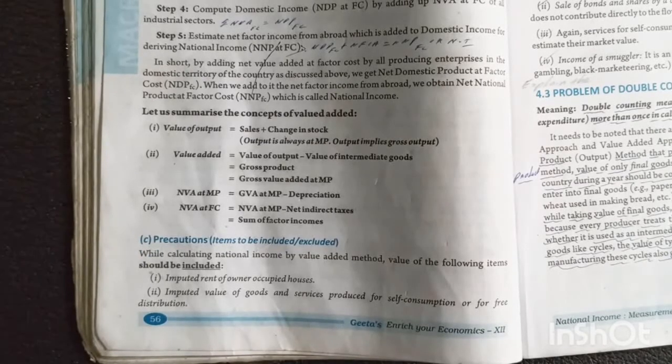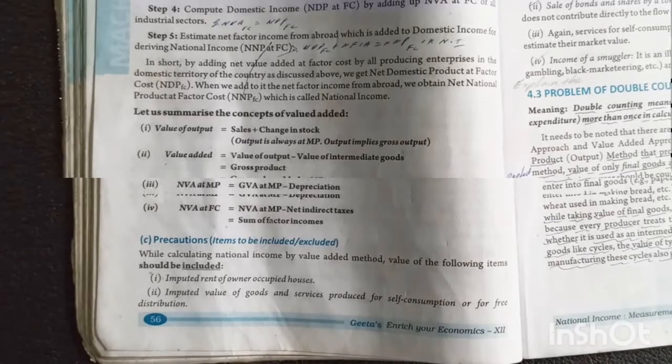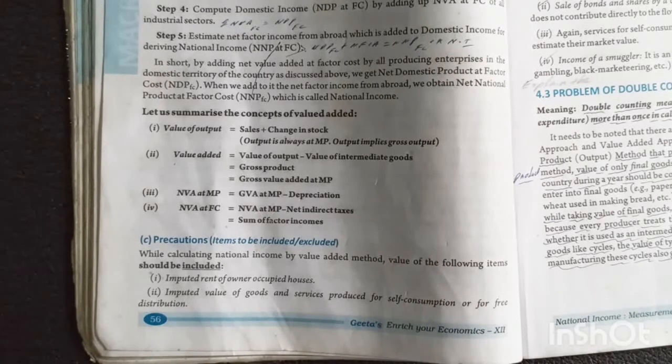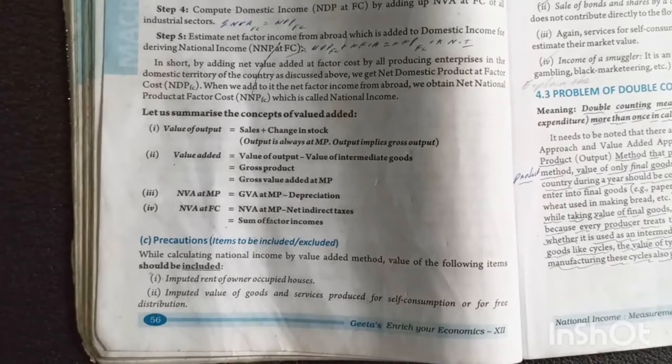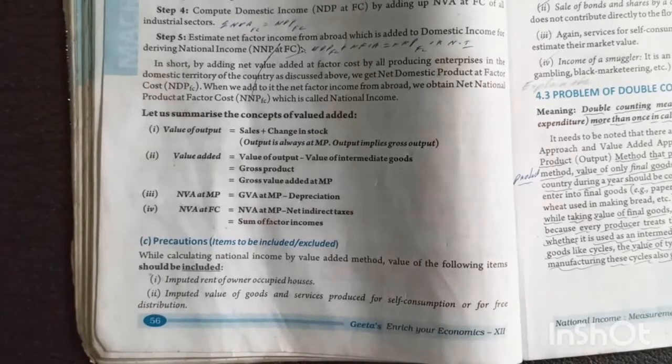Okay. Point number 2 is imputed value of goods and services produced for self-consumption or for free distribution. Now, self-consumption means those goods and services which are produced by consumers for their own satisfaction or for their self-consumption, okay? So the value of those goods and services produced by consumers for their own self-consumption will be included in national income.